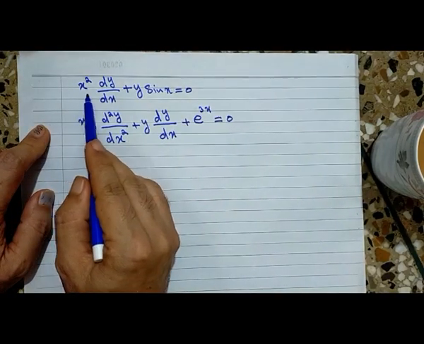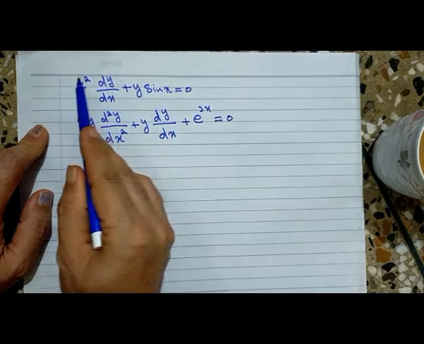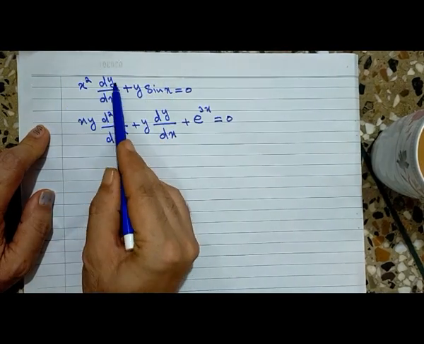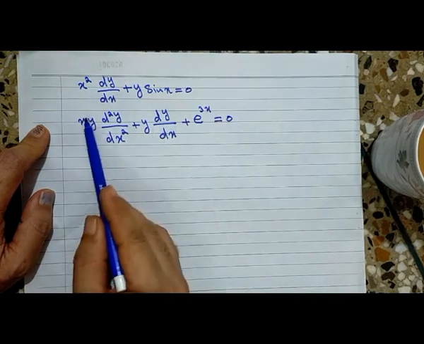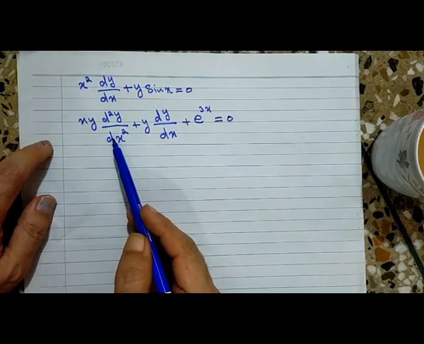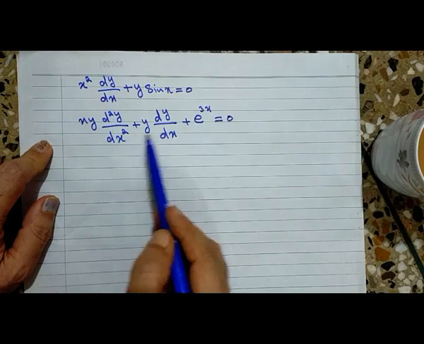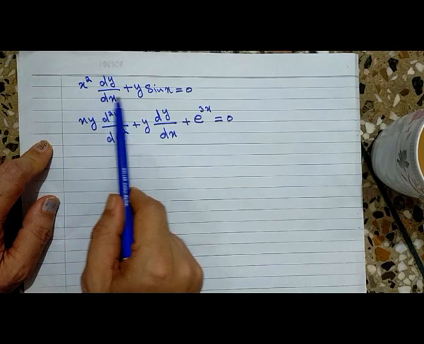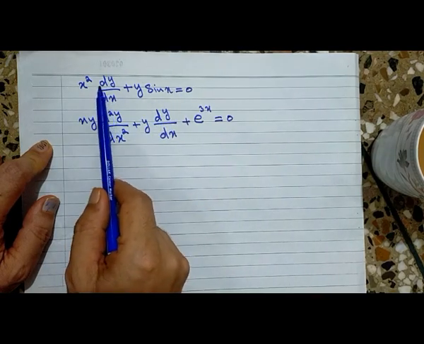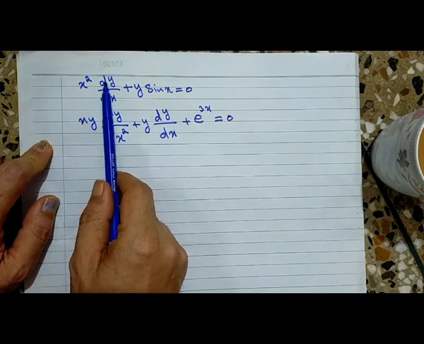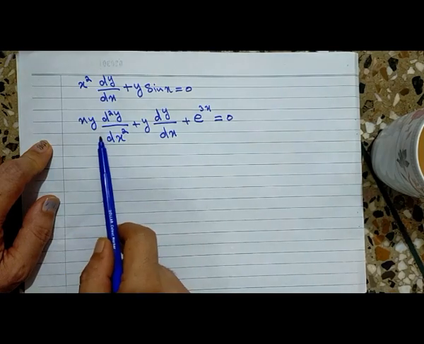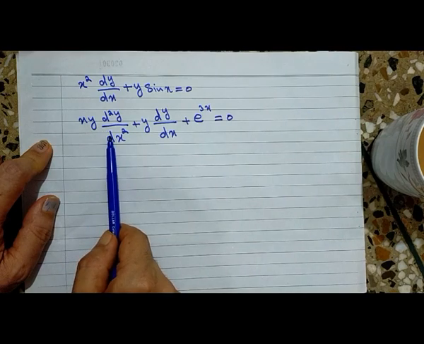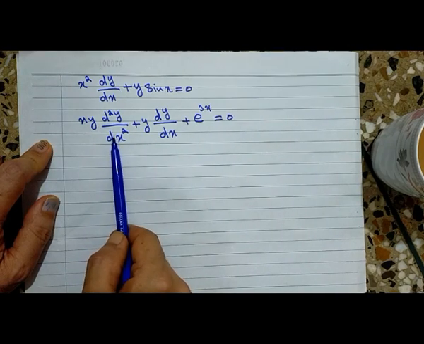So in this first example, we can see that this equation contains a derivative, this one. In the second example, we can see two derivatives, one in this term and one in this term. In this first example, we can only see the first order derivative of y with respect to x, while in the second example, we can see a second order derivative of y with respect to x.